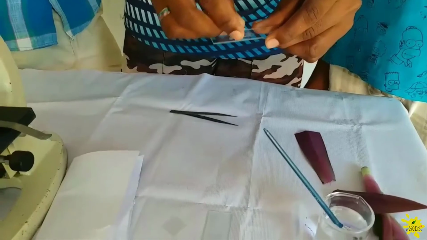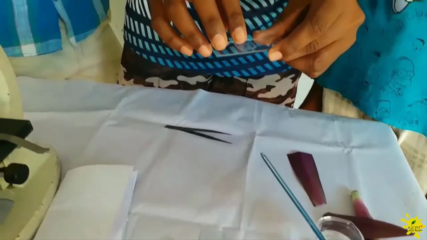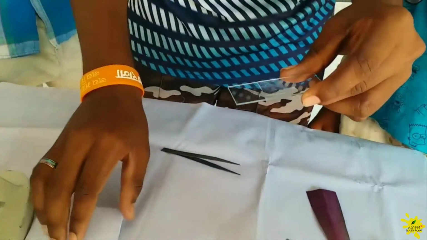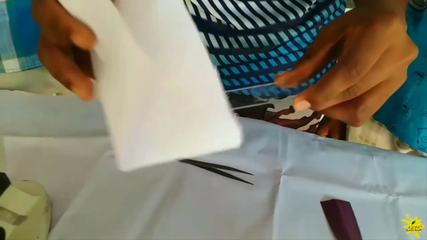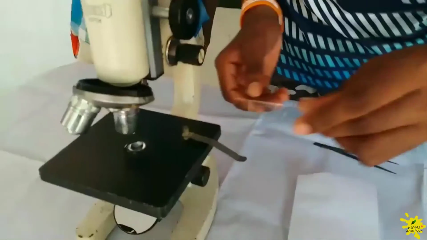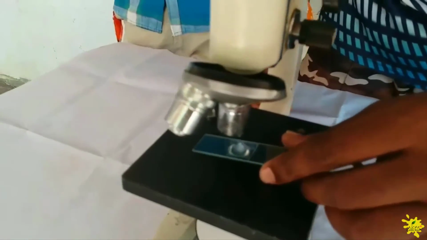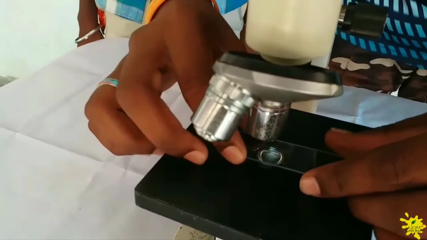Now place a cover slip on it carefully. Remove excess water or stain with the help of blotting paper or tissue paper and observe it under the compound microscope. The cells appear like this.